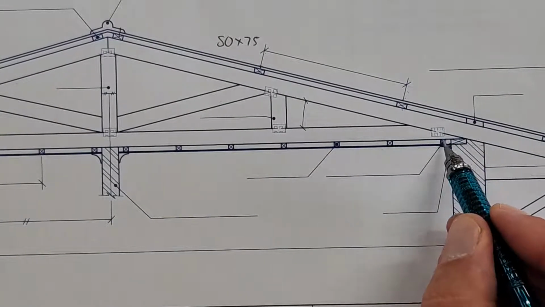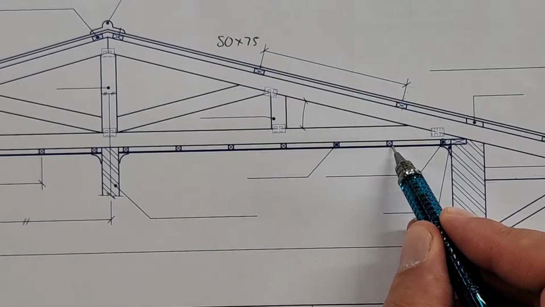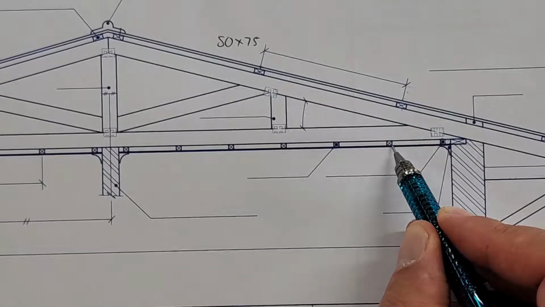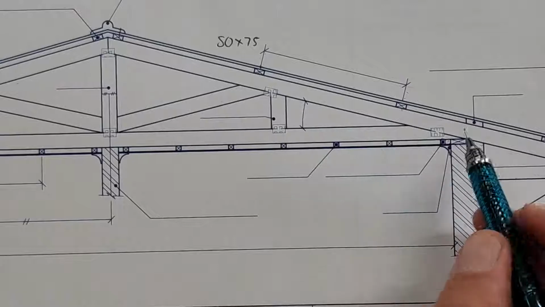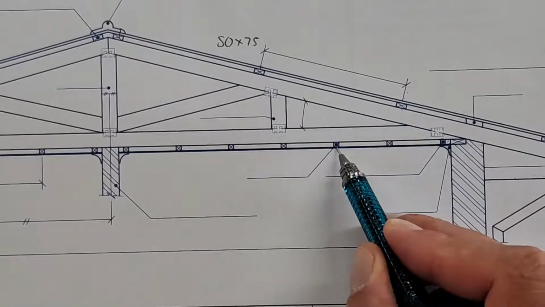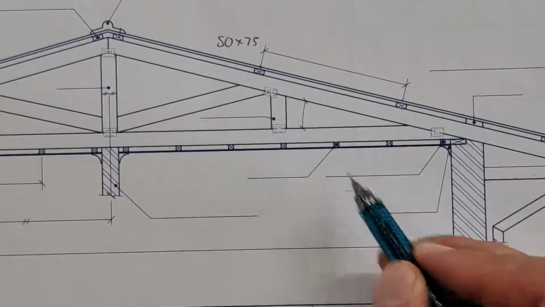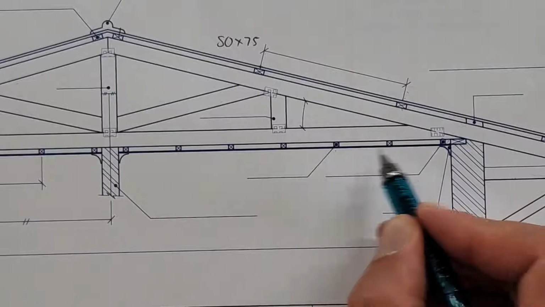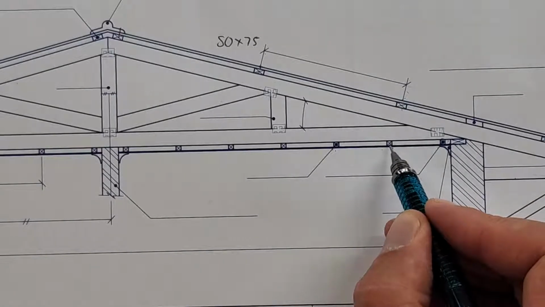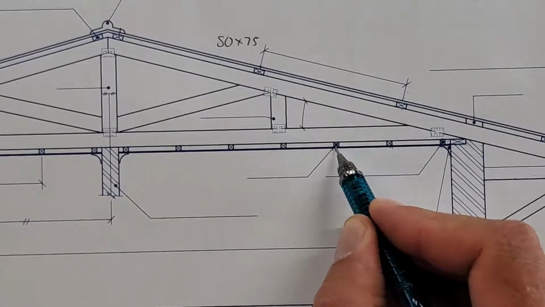So let's go on. Here we have brandering. They are 38 by 38. Brandering, dwarslatte. And they are also evenly spaced here, dwarslatte all the way through. And that's normally about 400 spacing here, center to center. From the center of one to the other one, it's 400.